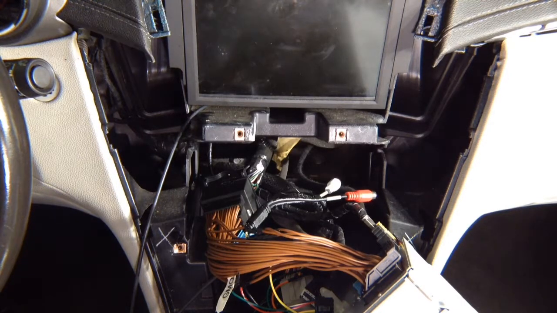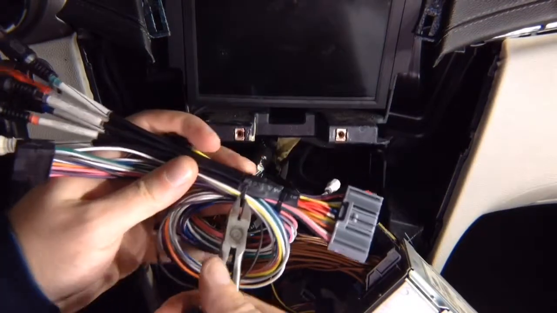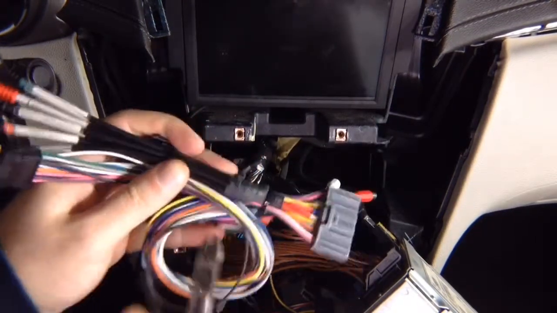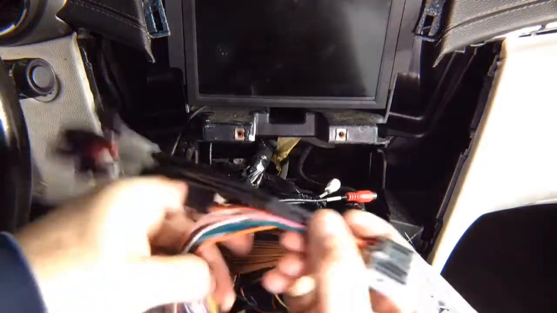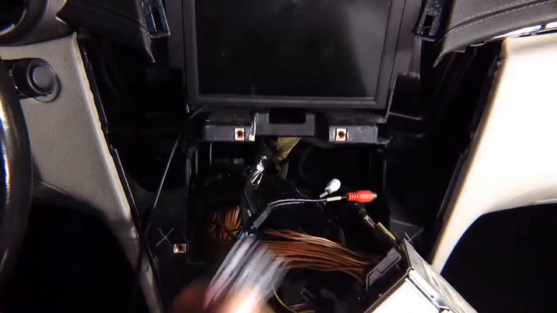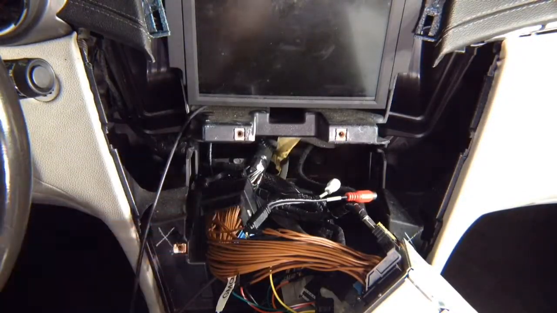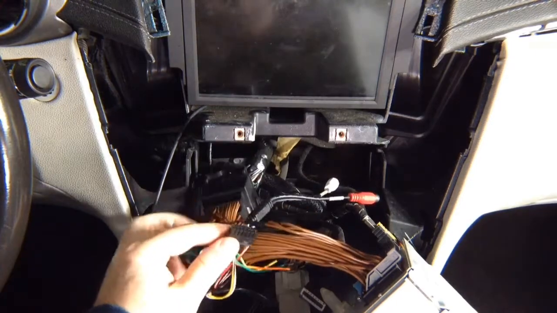So in the main harness, you want to open up the tie wrap that you have here installed, so you can open up the harness because you want to hide the module elsewhere. So you're going to open up the module harness. This end, where all the wires are populated, you're going to plug in here to the T harness.